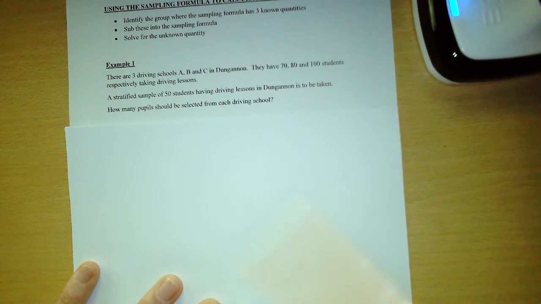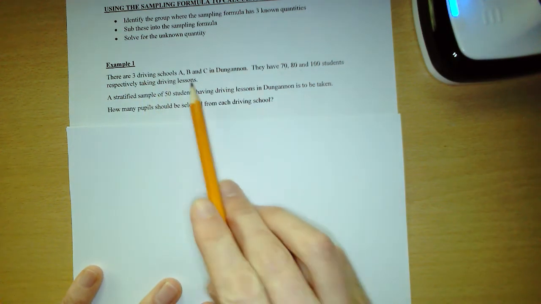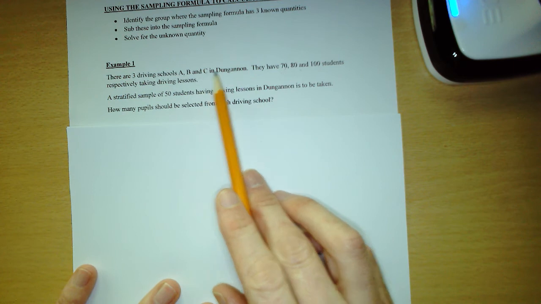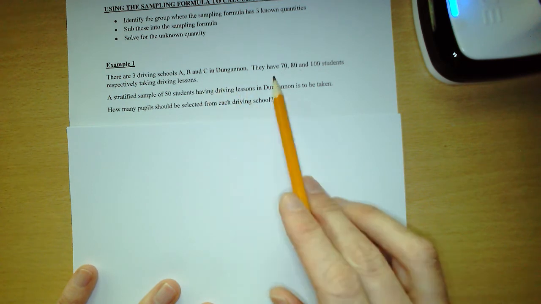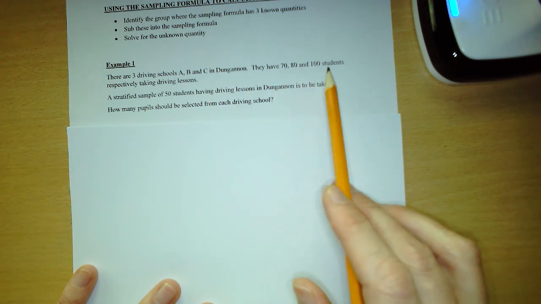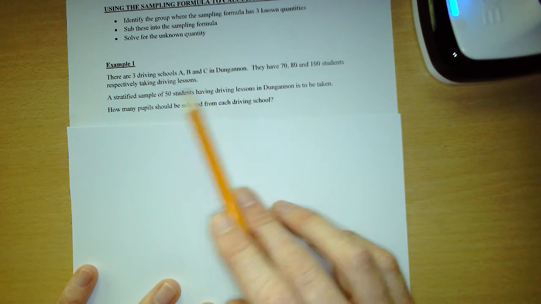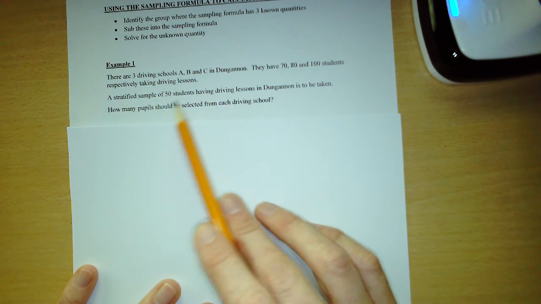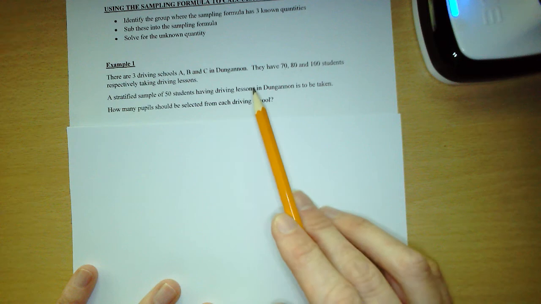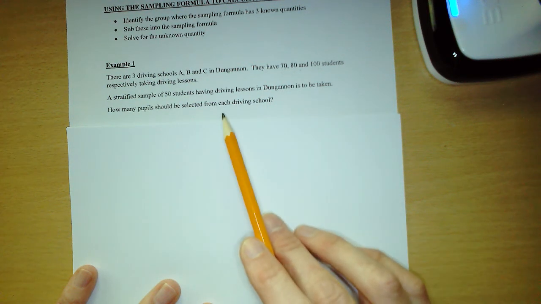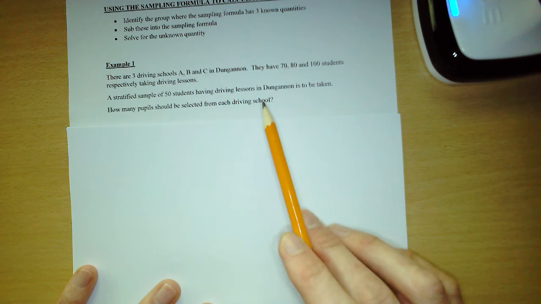Okay, so example 1 says there are 3 driving schools, driving school A, driving school B and driving school C in Dungannon. They have 70, 80 and 100 students respectively taking driving lessons. It says a stratified sample of 50 students having driving lessons in Dungannon is to be taken. How many pupils should be selected from each driving school?